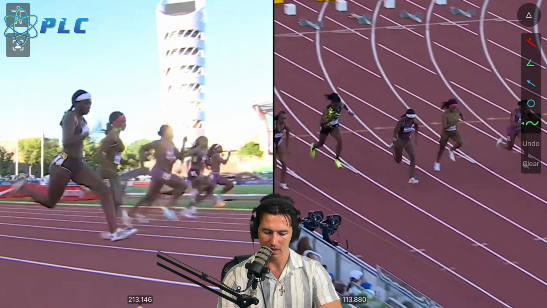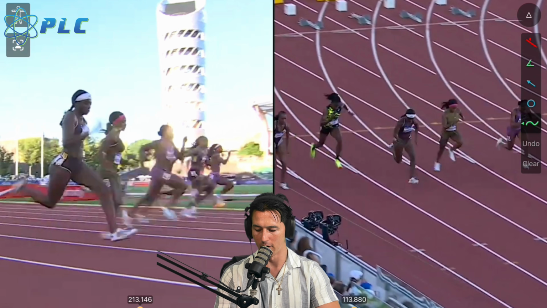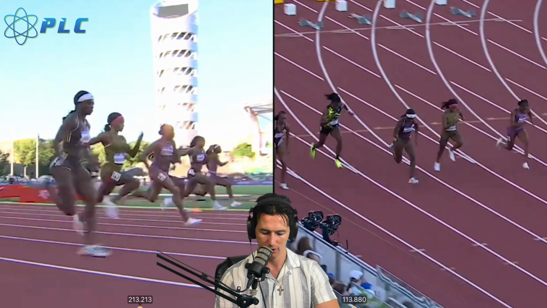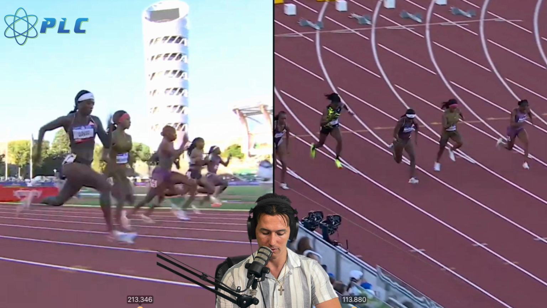Now, as we get further into the race, what really stood out to me is when we compare Sha'carri Richardson and Tamari Davis with their running, we could see the positions here. Sha'carri Richardson is striking the ground, transitioning off the ground, and she just does that so fast, right? And we could see that right now, Sha'carri Richardson's landing a little bit more behind. She is behind in the race at this point.